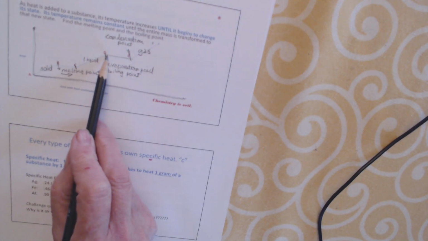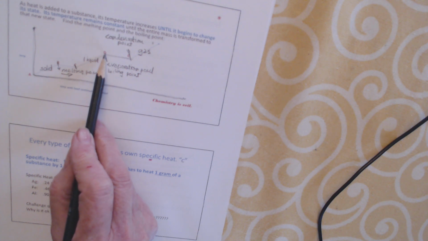All right? And again, the same thing happens. It just plateaus and will not get colder until it's completely liquid. Then I can continue to remove heat from it. I get down to where it's now going to start to become solid, and I'm going to call this my freezing point, aren't I?